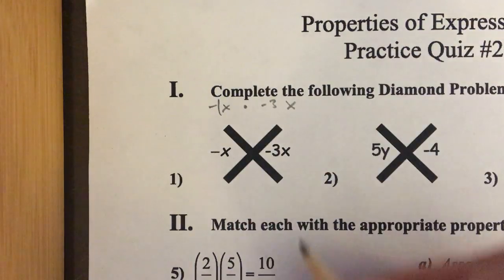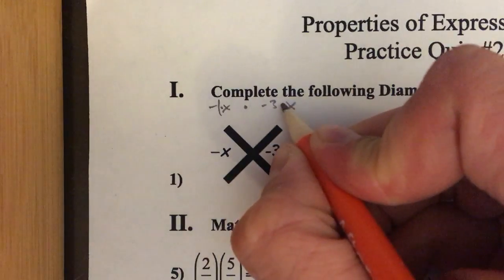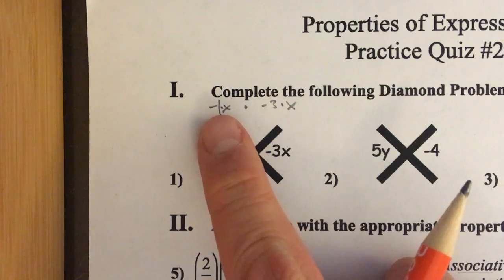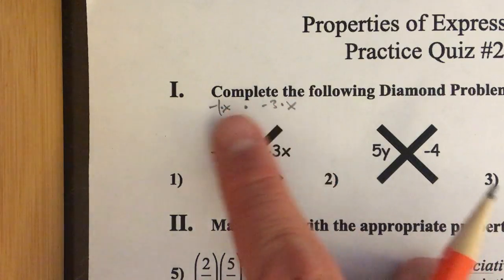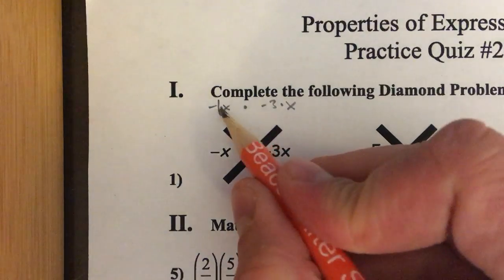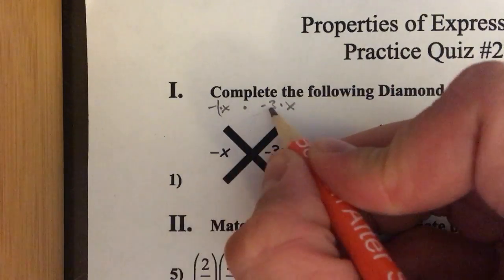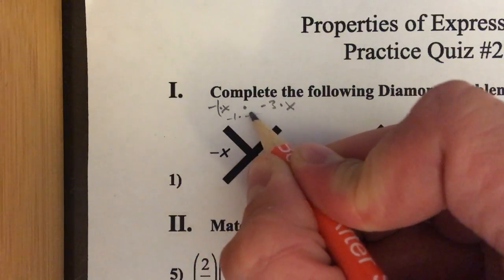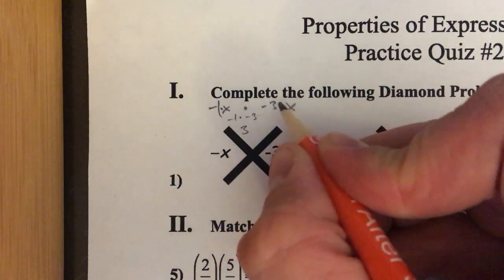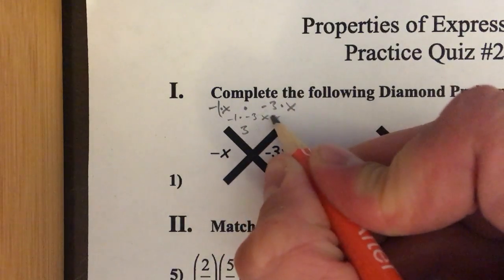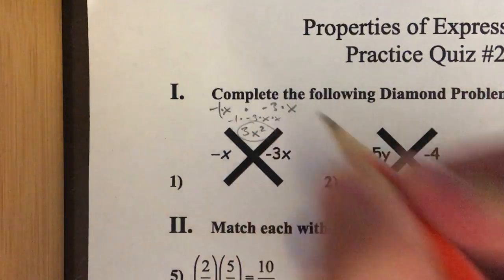Now, just as a reminder, negative 1x can be thought of as negative 1 multiplying x, and negative 3x as negative 3 multiplying x. And what you notice is that there's a negative 1, x, negative 3, and x. Those are the factors or the pieces multiplying. Negative 1 and negative 3 could be moved next to each other using the commutative property. And if you multiply those together, negative 1 times negative 3, that's going to give us a 3. And the x's can also be moved next to each other using the commutative property. And that's going to give us x times x, which is x squared. So there's our answer there.